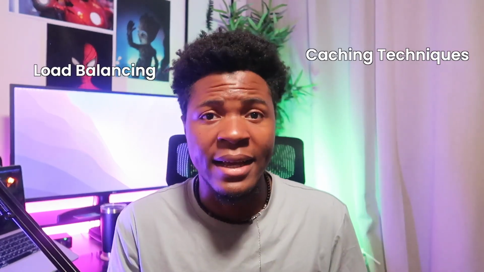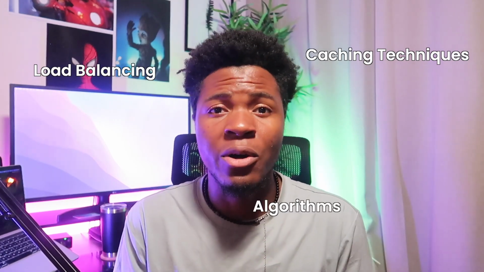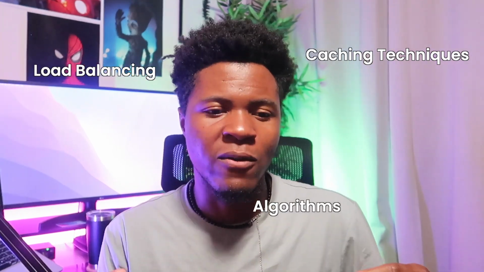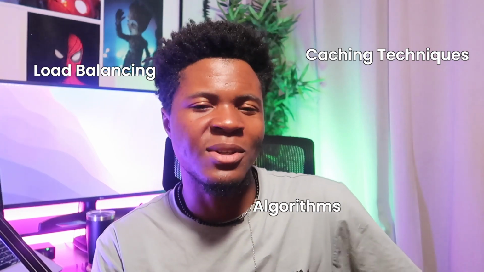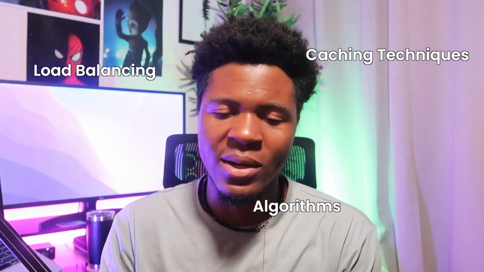A few of them can be load balancing, caching techniques, or they could also write algorithms to ensure that the logic for the process of responding to that request doesn't take longer than it should.